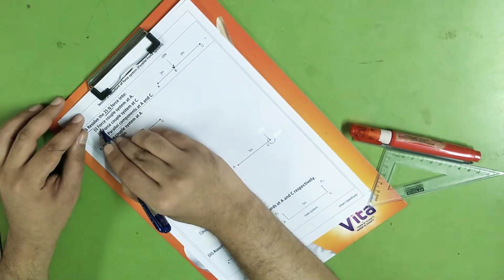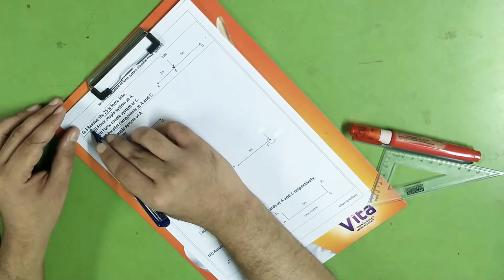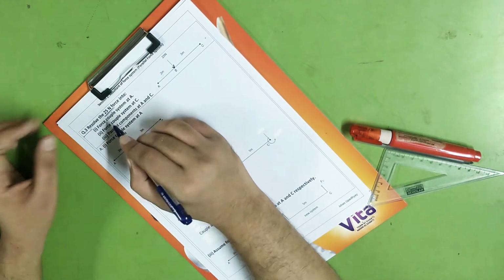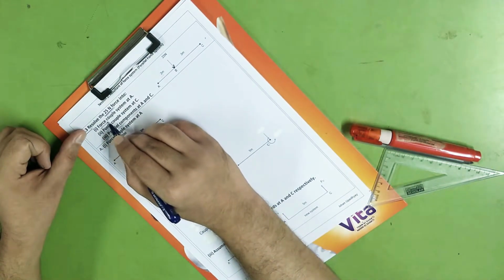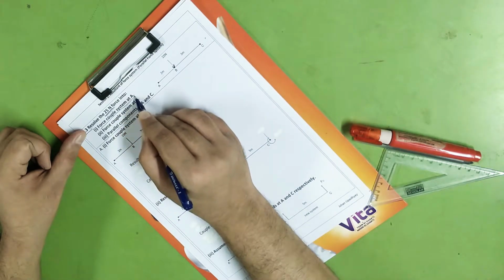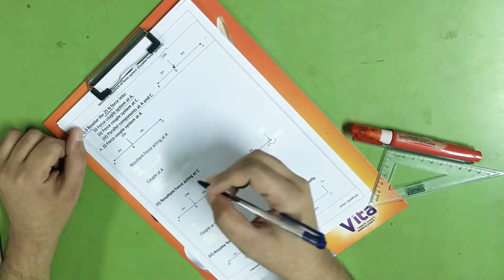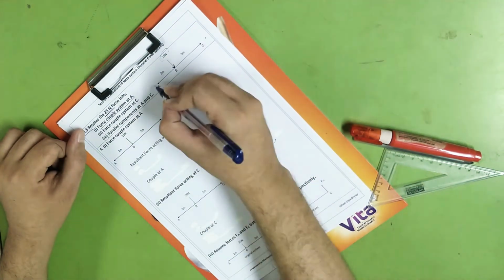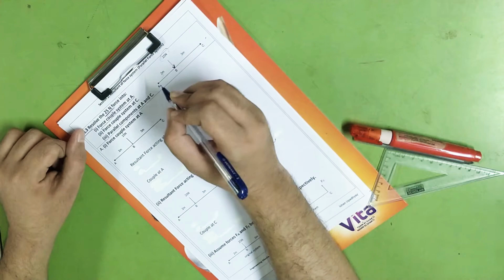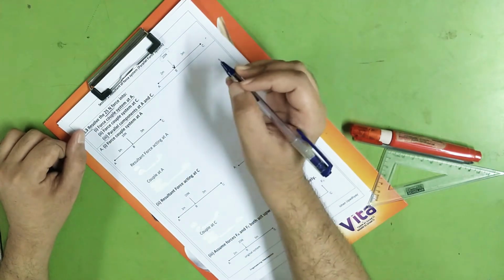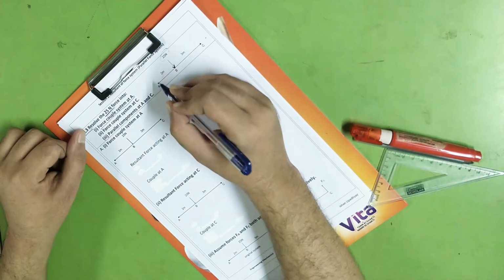First we have to replace, or we can say resolve, the 25 Newton force into a force couple system at A. So we have to replace this 25 Newton force such that one force and one couple, or we can say one force and one moment, will appear at point A.